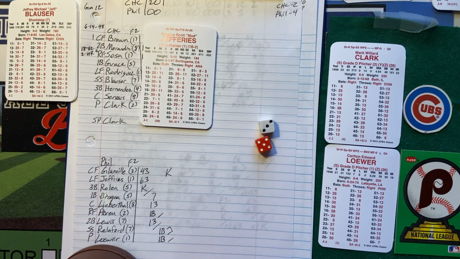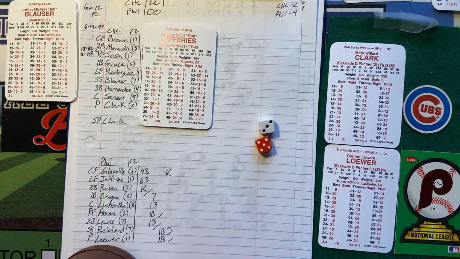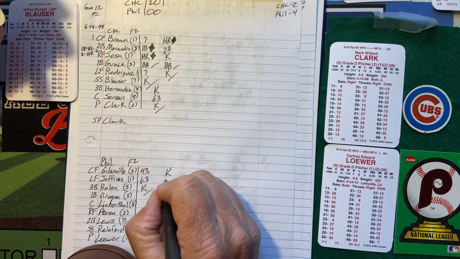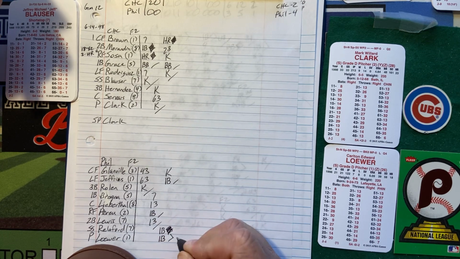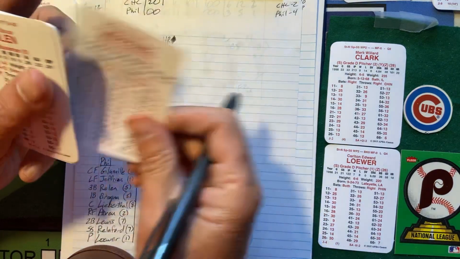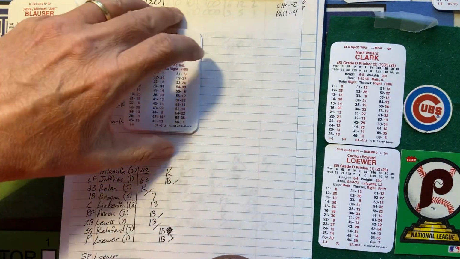Center fielder is Brant Brown. That's not good because he is a 1. Single, runners advance 1 base. First to third. So it's a single. RBI single as Relaford comes home. Loewer to second. And we have first and second with 1 out.